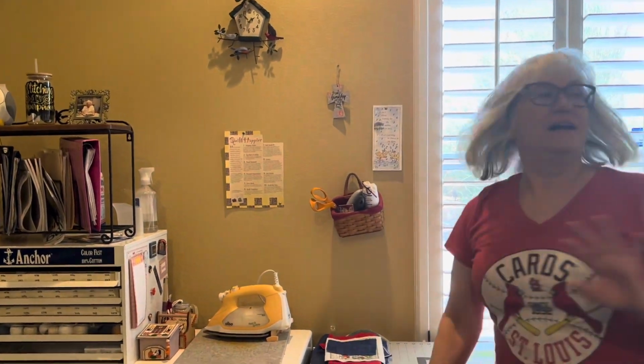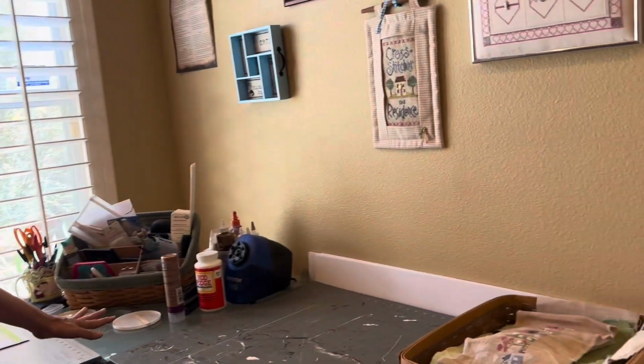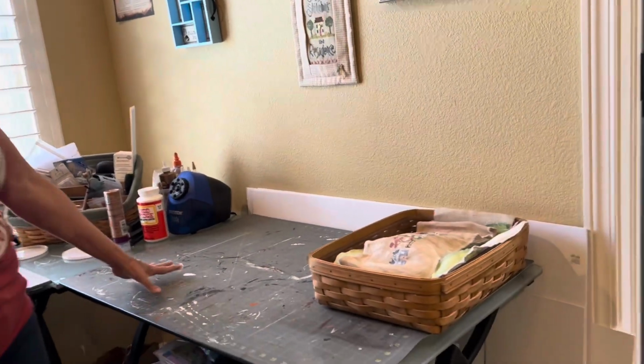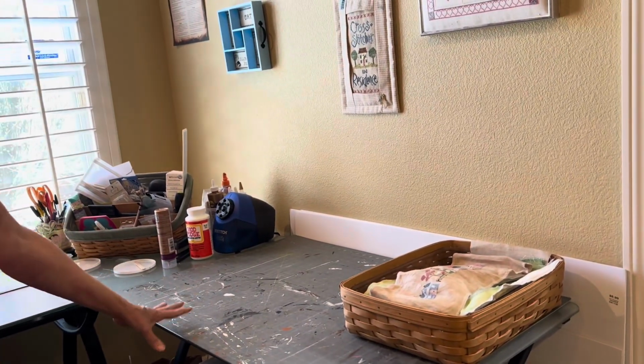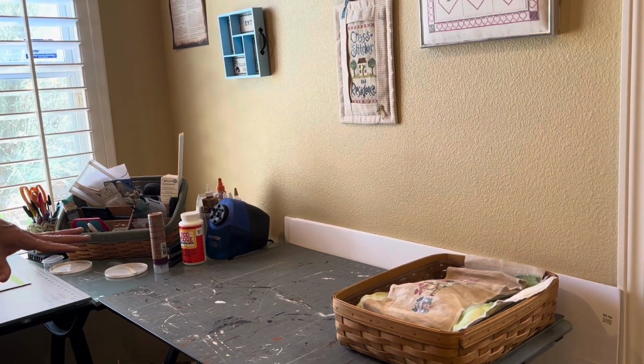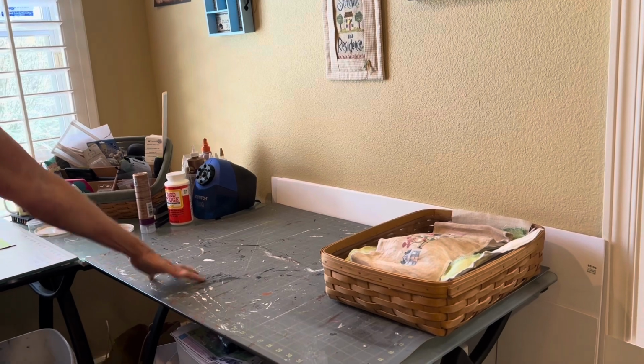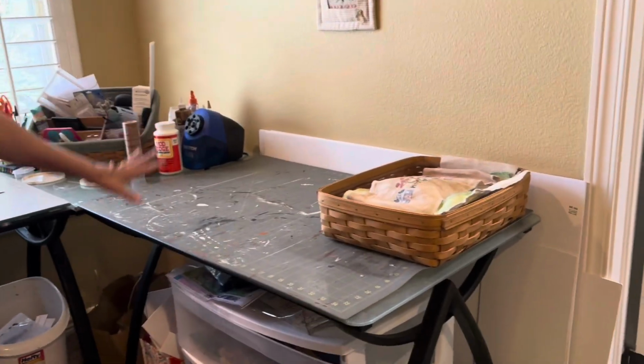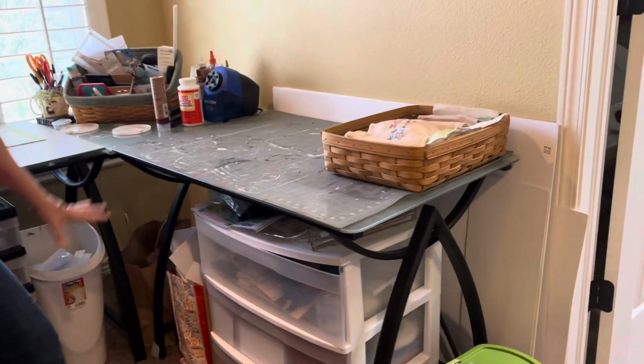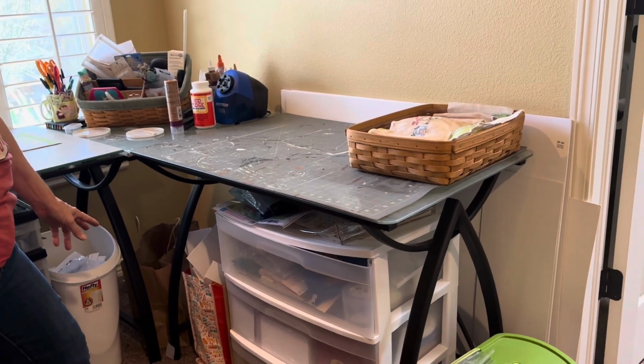And then this space is my messy board. So this is where, if I have painting to do, or if I'm cutting mat board for a project, or gluing, this is the space that I use for that. That's why it's ugly. It was an old board that I just recycled for use there.